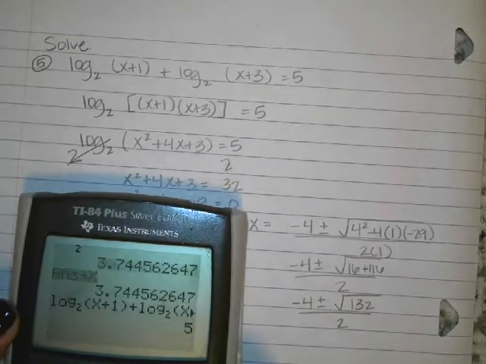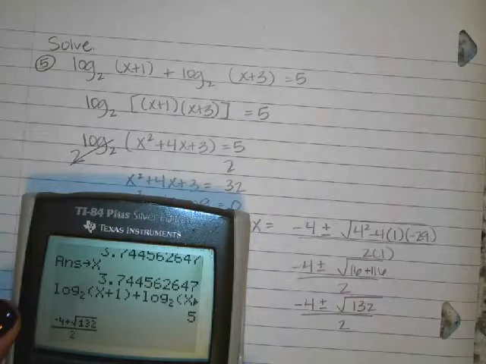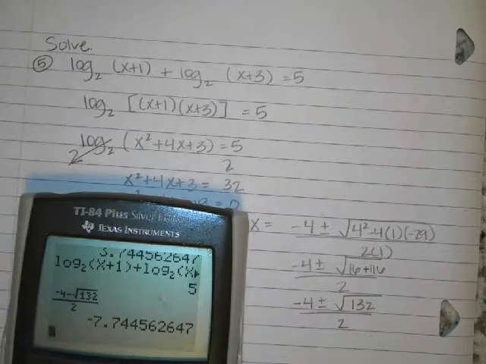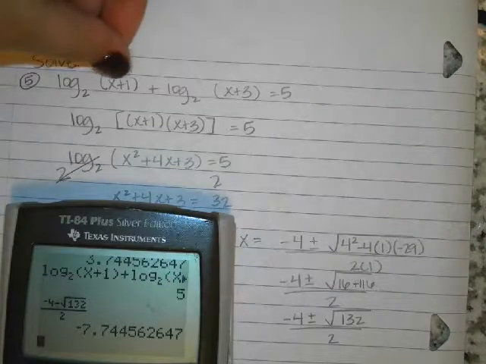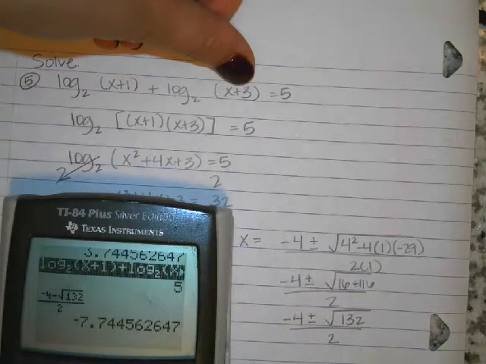And then I'm going to go ahead and just check the other answer. So I'm going to take this one, make that a minus. That's a -7. So what that means is that when I go to plug this in, -7 plus 1, that's a negative. -7 plus 3, that's a negative, and you cannot take the log of a negative. And I'll even show you if I try to plug this answer in now.